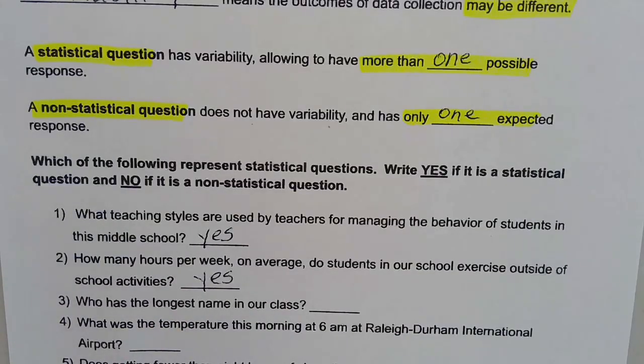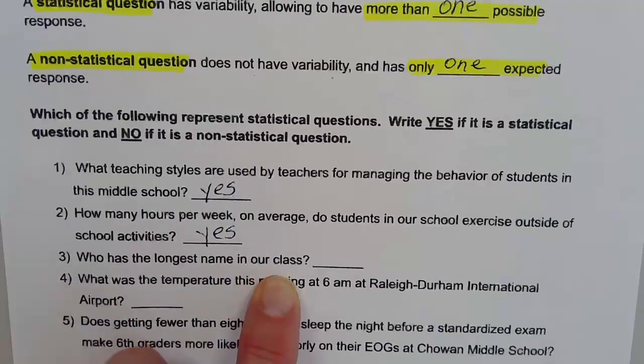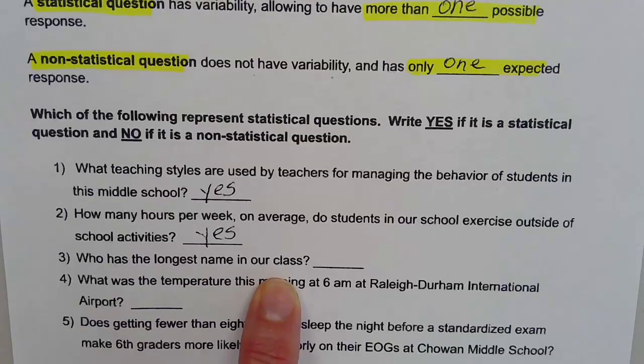It will get easier the more we practice. Number 3. Who has the longest name in our class? I don't want the answer to the question, we're just seeing if it's statistical or not. Is that a question that I can ask? Am I going to have a variety of answers? No. Why not? Because it's the longest name, so it's only one person.